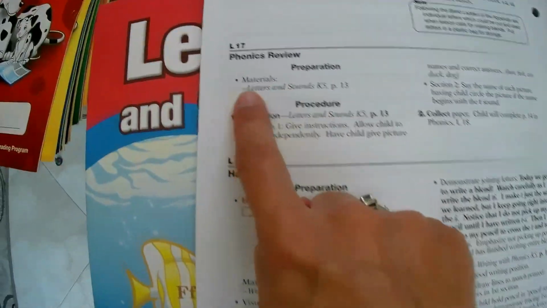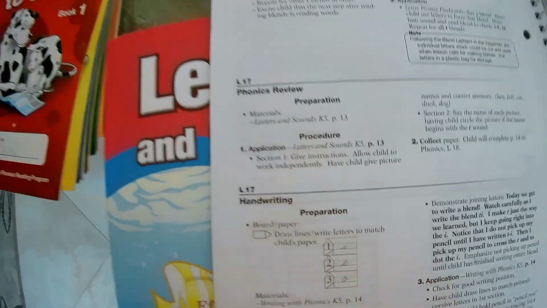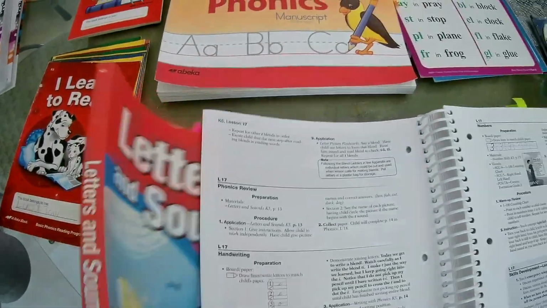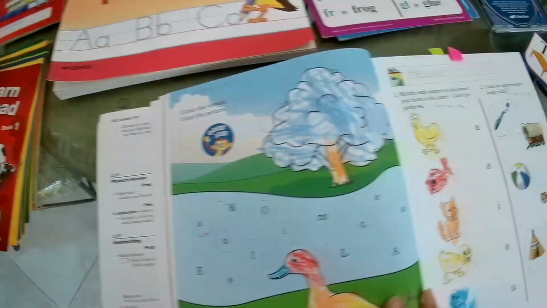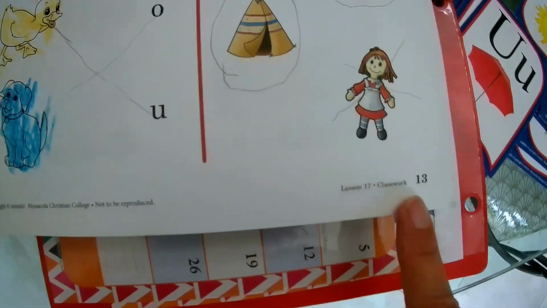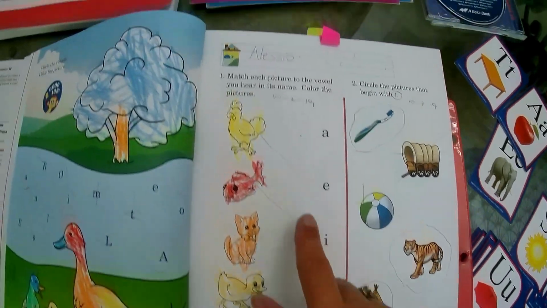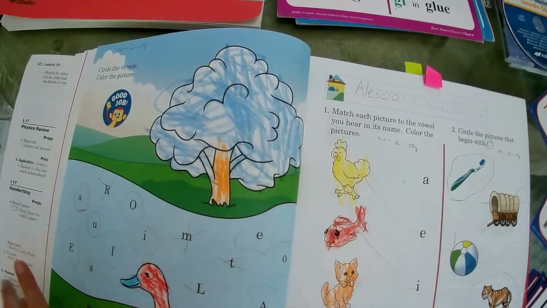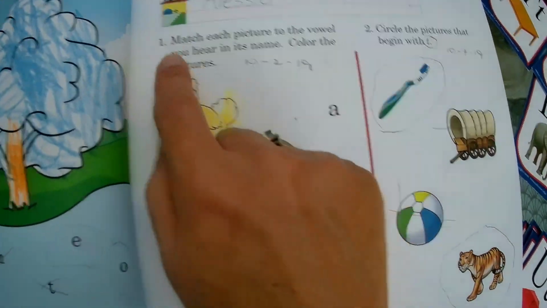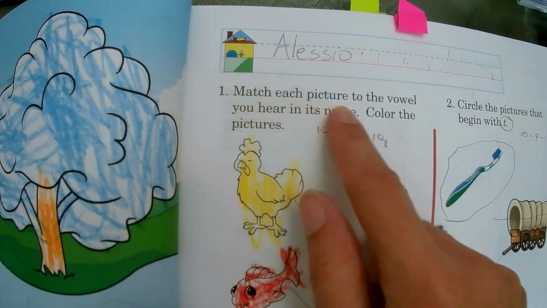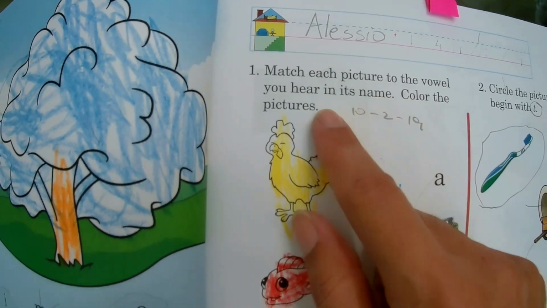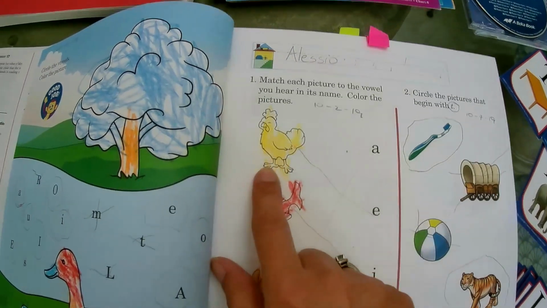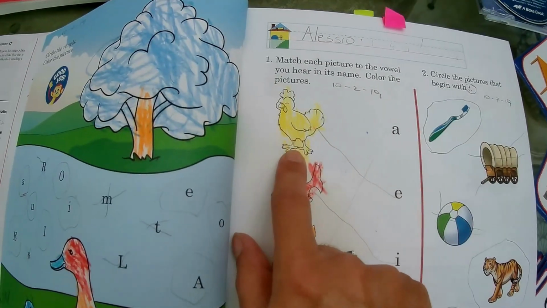Let's go back here where it says materials, Letters and Sounds K5, page 13. After I do all the teaching, I go here and we will go to page 13. Although your lesson plans will give you instructions on how to use it, this is very self-explanatory as well. Match each picture to the vowel you hear in its name. Color the pictures. Basically, I will tell my son, "hen."